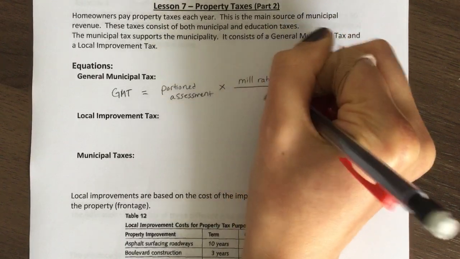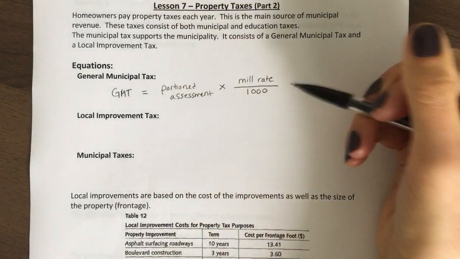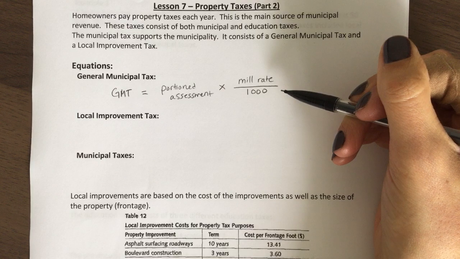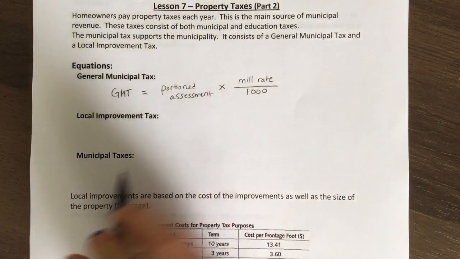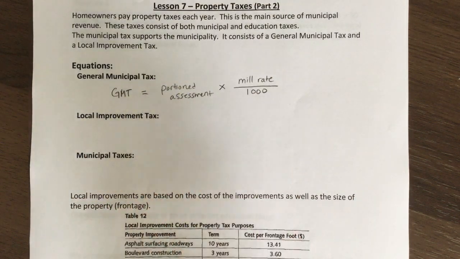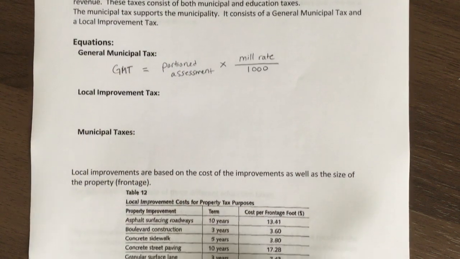The mill rate divided by 1,000. Now the mill rate divided by 1,000 is just that decimal number. So we're converting back to that decimal that we originally found. So this is how the general municipal tax is calculated.